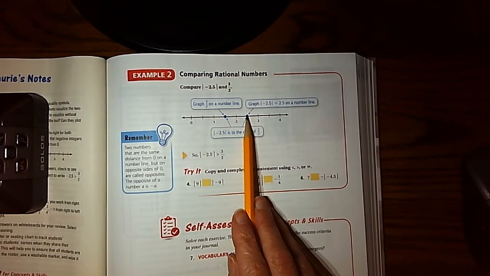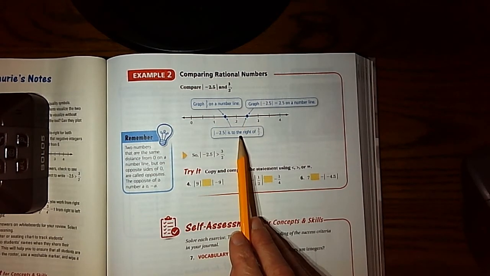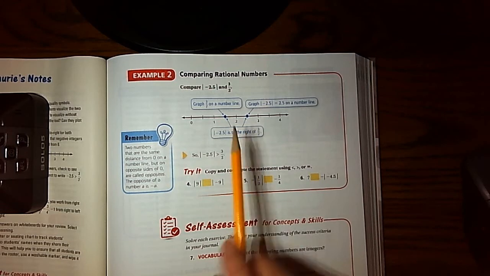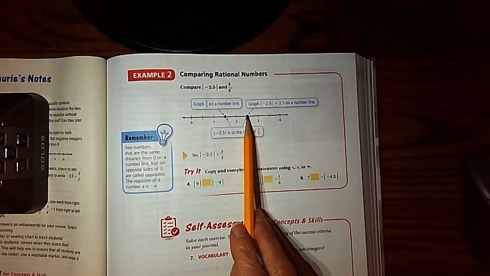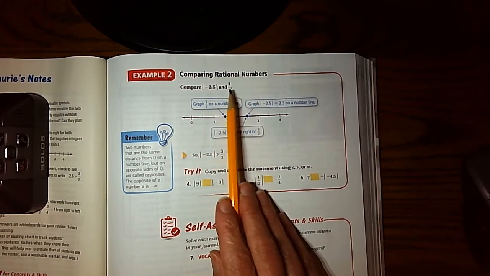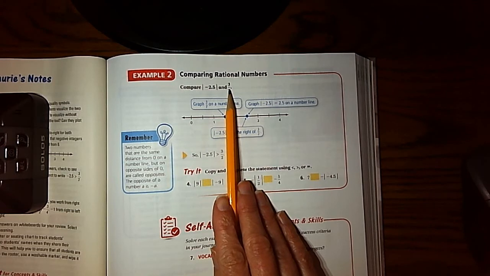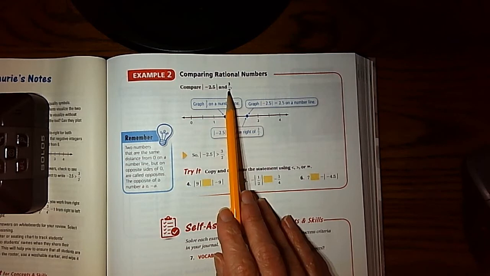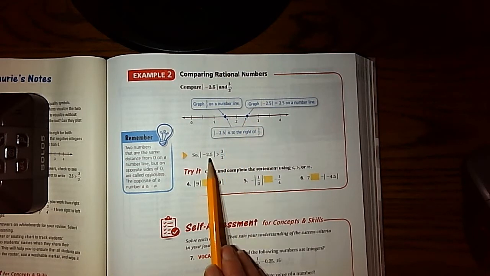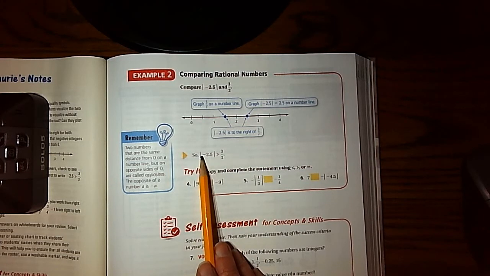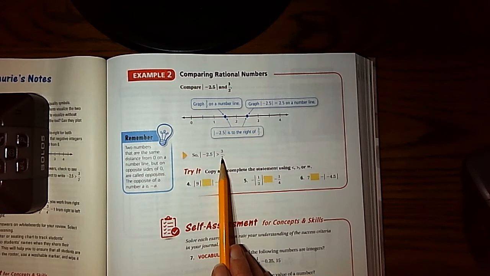So this number is the 2.5, because remember, this is a negative 2.5, but when you do the absolute value, that's going to be placed over on the positive side. 3/2 is just 3/2. It doesn't have any absolute value bars, so you're just going to graph it. 3/2 is written as 1.5. That would be here. So obviously we can say that the absolute value of negative 2 and 5/10 is going to be greater than 3/2.